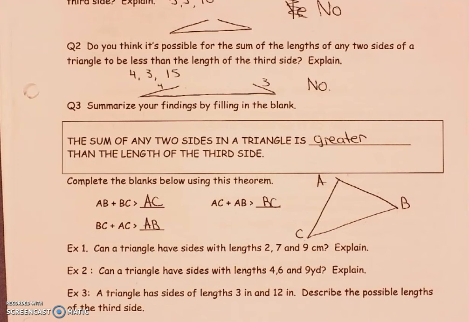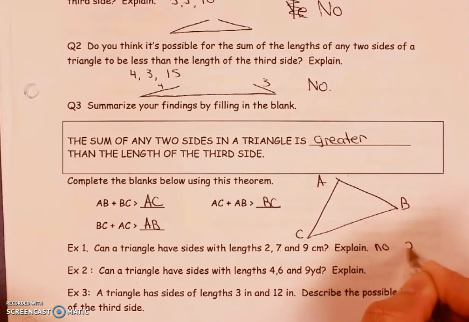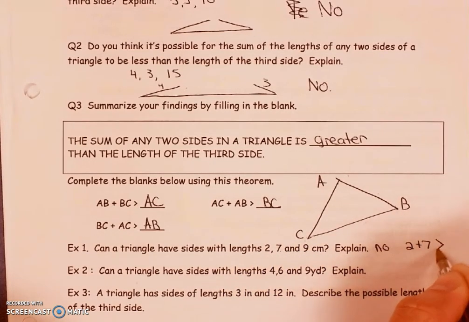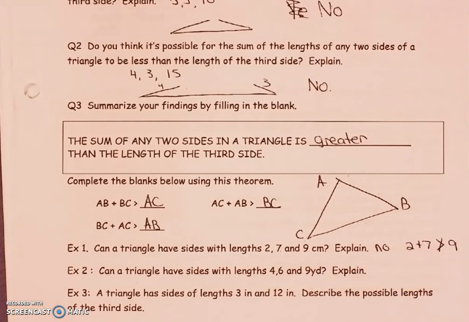Question number 1, can a triangle have sides of lengths 2, 7, and 9? Again, if I add 2 and 7, they're equal to 9, so our answer is no. 2 plus 7 is not greater than 9.